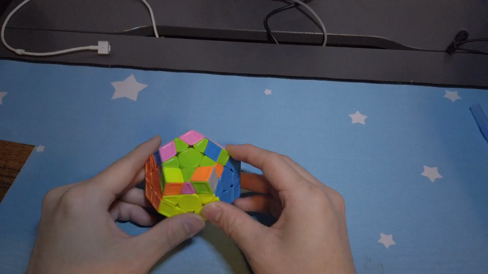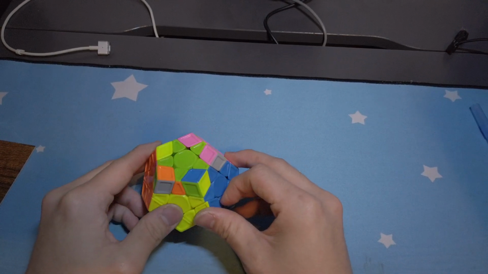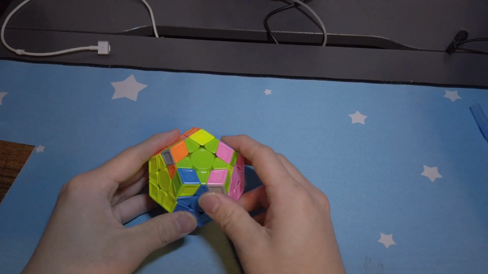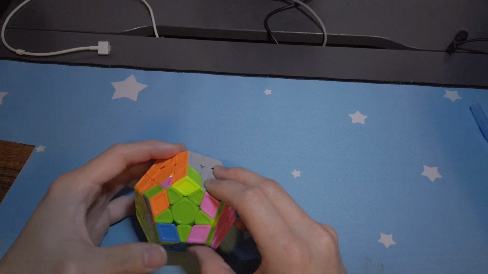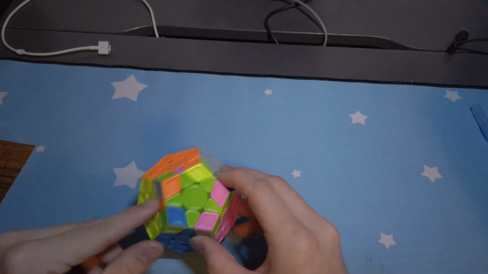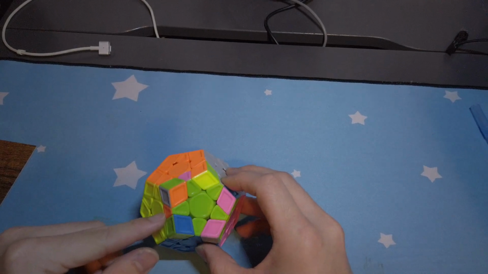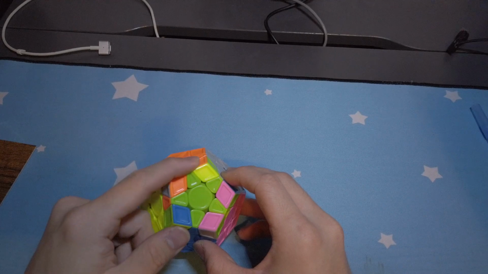You turn it again, you'll see that again, no edges are solved. And you turn it again, and then boom, two of them are solved, and they're like this. So the way you look at it is you want to see where this edge goes.